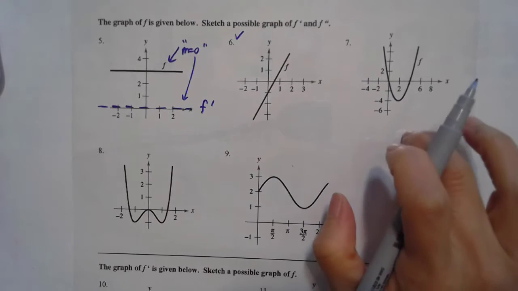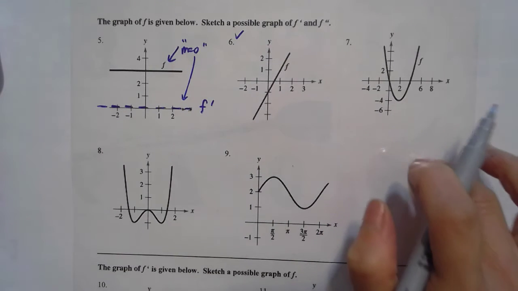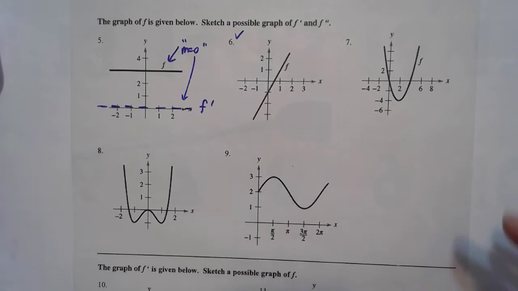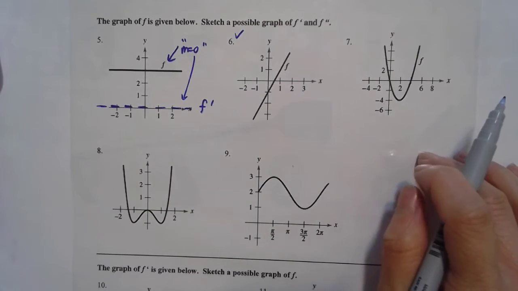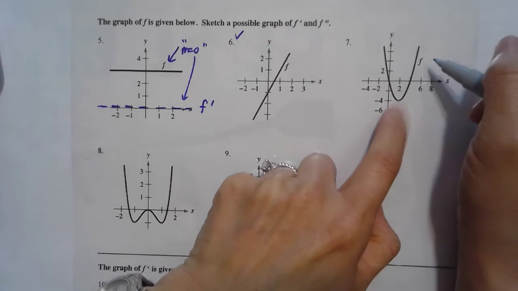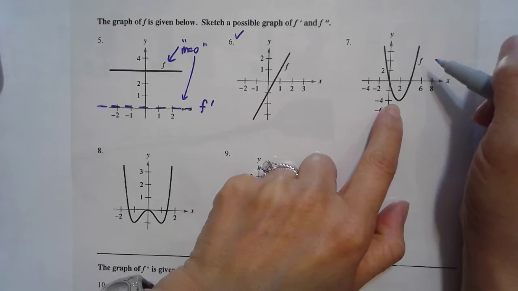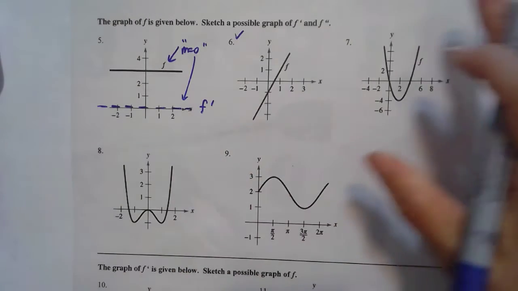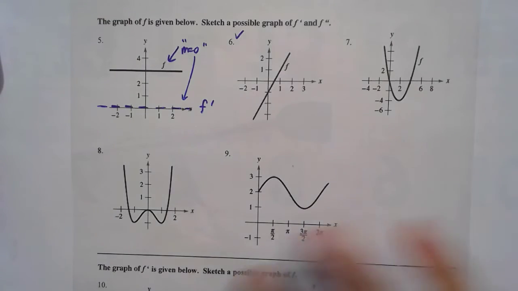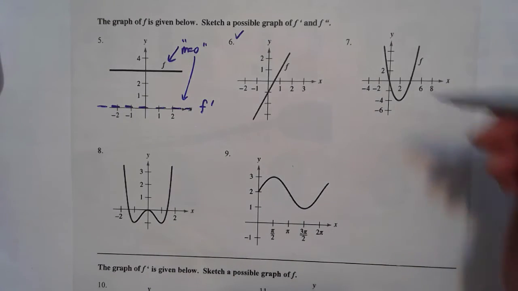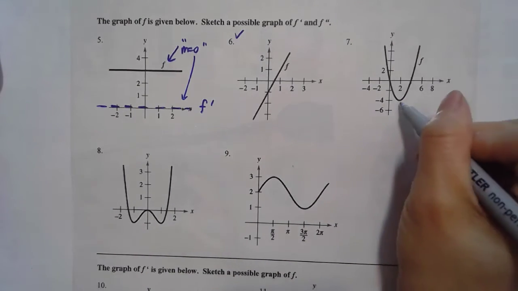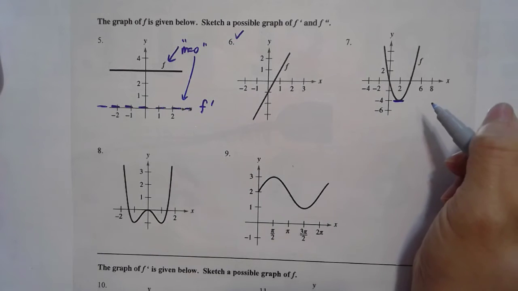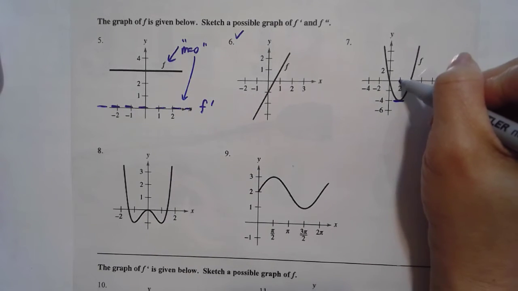Let's move on to this one here. Well, this one is a little bit easy too. Okay, let's just do this one. So now remember, this is the original. Now, this is a quadratic, so you know for sure f prime is going to be a linear, either this way or this way, not just horizontal and vertical though. So again, let's mark all the zeros. You see how this is a 0 here? It flattens out there. The slope here is going to be 0.